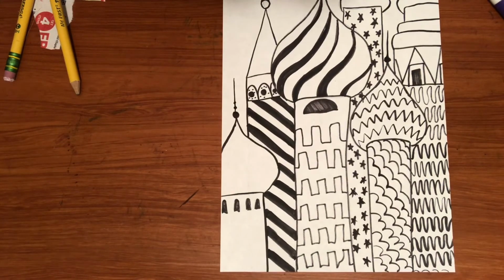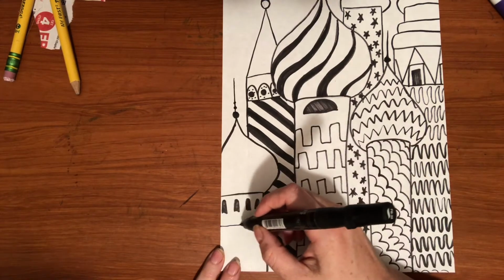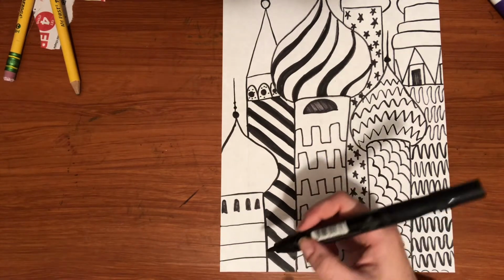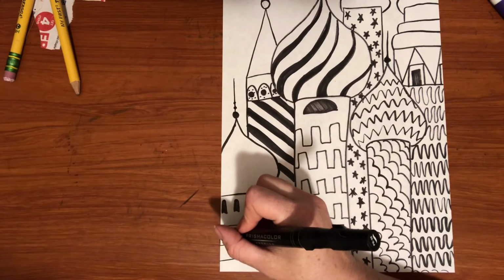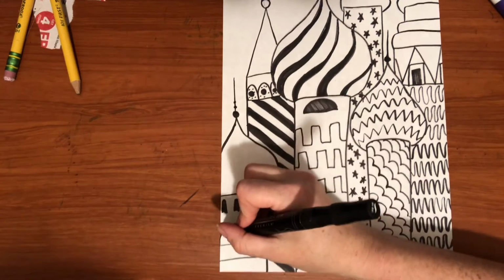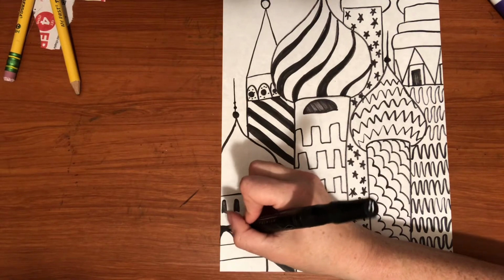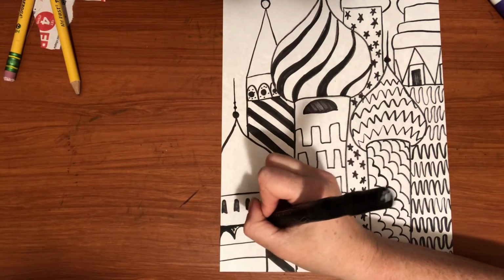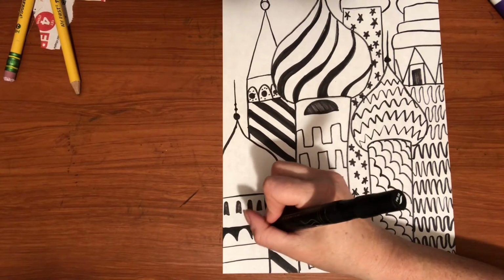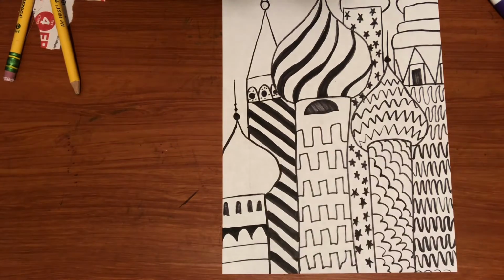So I'm going to pick another line design to put on this building. I think I'm going to do stripes that go across. And I might do some of those circle windows. And then color this part in with my black marker. So as you are designing your buildings, just make sure that you are using a black or dark colored marker and you are adding different line designs and patterns and swirls to your buildings and your roofs.